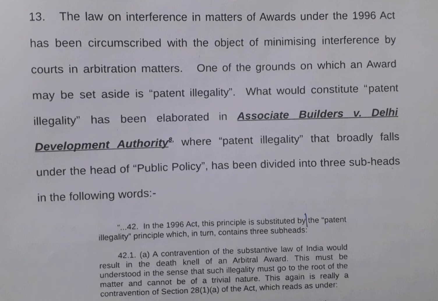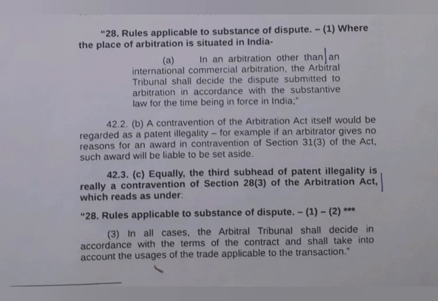This again is really a contravention of section 28(1)(a) of the Act, which reads as under: rules applicable to substance of dispute where the place of arbitration is situated in India. In an arbitration other than an international commercial arbitration, the arbitral tribunal shall decide the dispute submitted to arbitration in accordance with the substantive law for the time being in force in India.